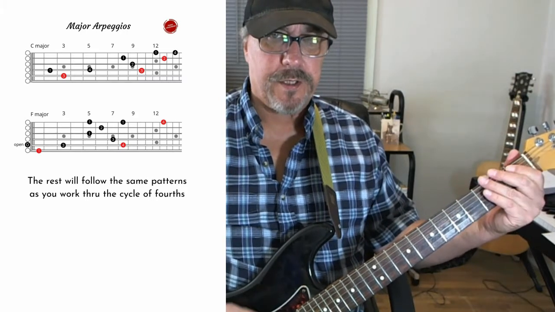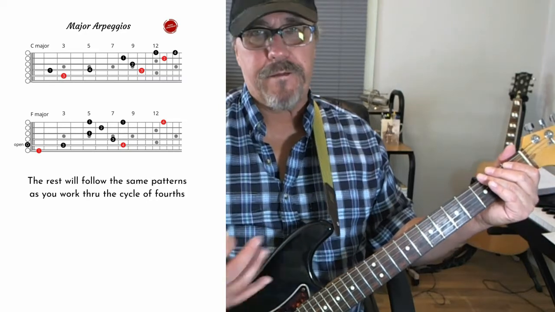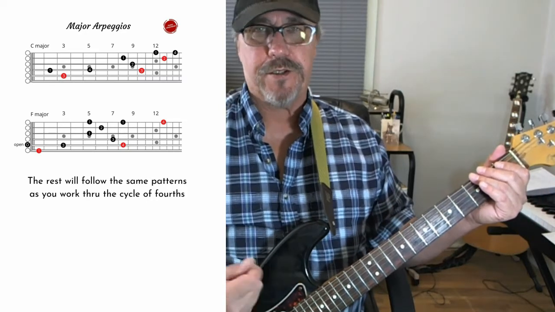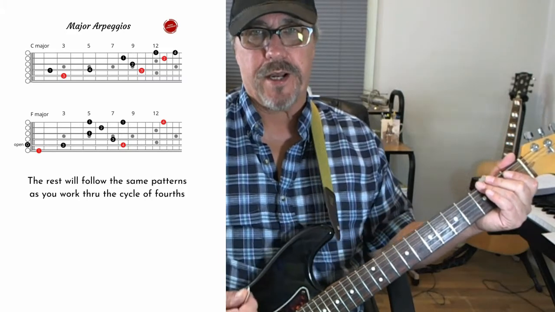Now the trick to this one, to keep you from getting lost on it, and if you practice these a lot along with the arpeggios, it does come naturally. But sometimes you're not practicing these all the time.